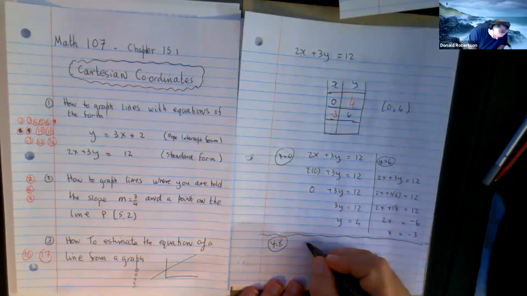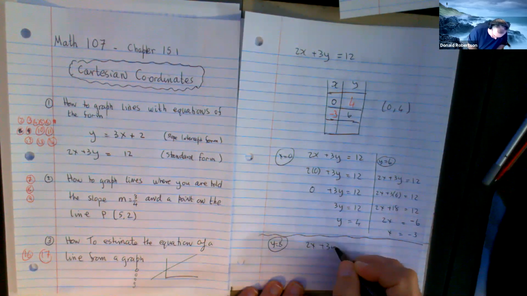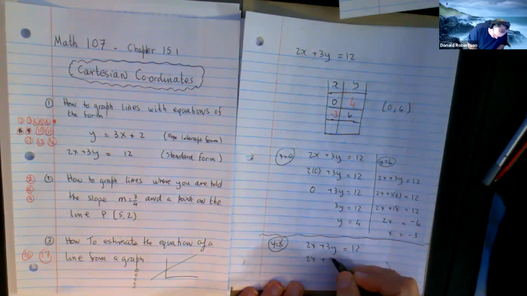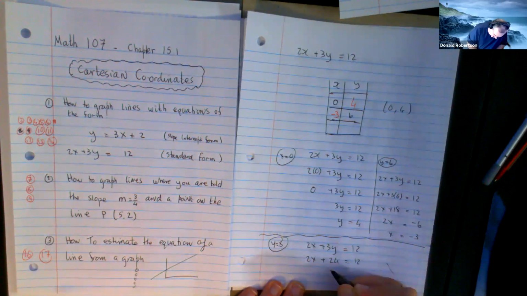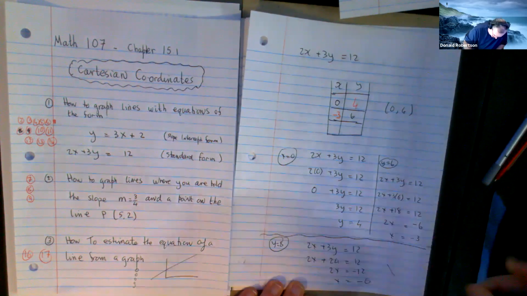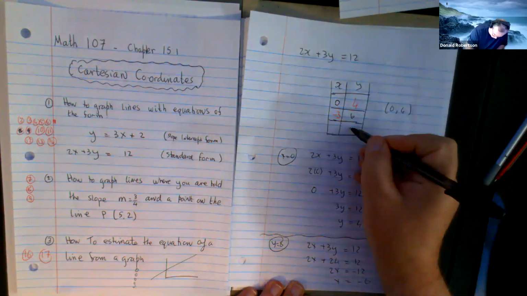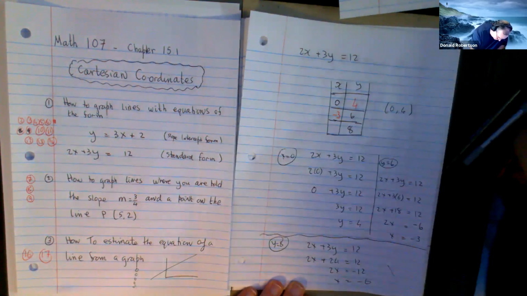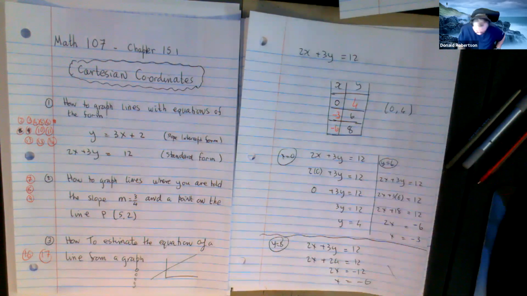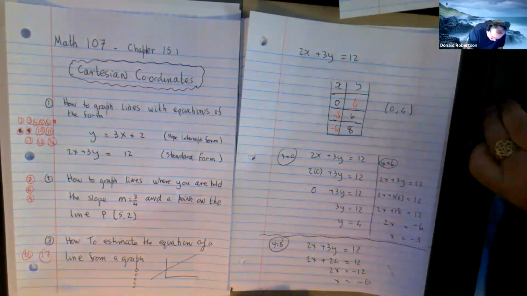So 2x plus 3y is 12. 2 lots of x plus 24 is 12. 2x is negative 12. x is negative 6. And we have got a winner. And so we now have 3 points that we can pick.